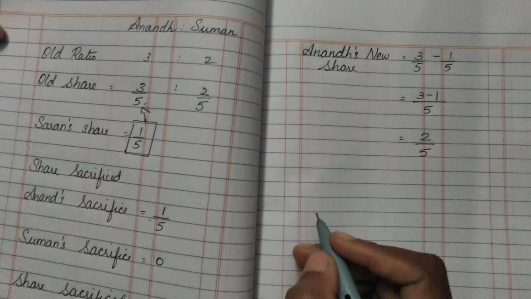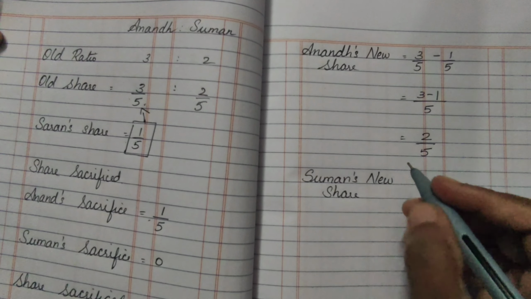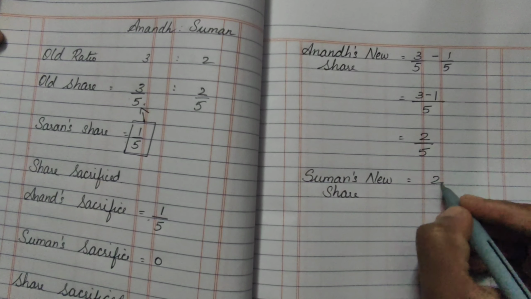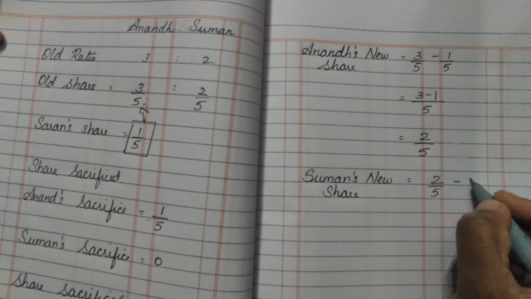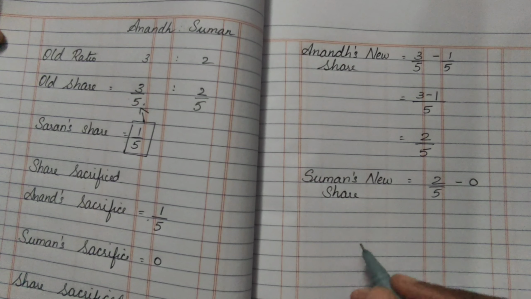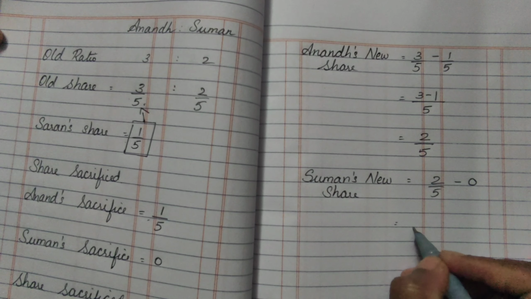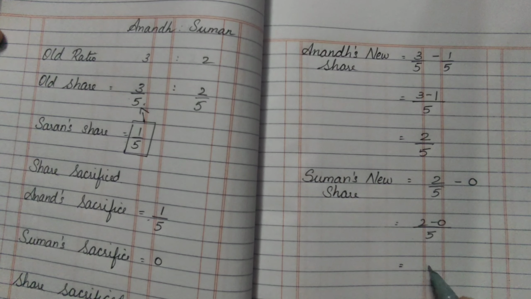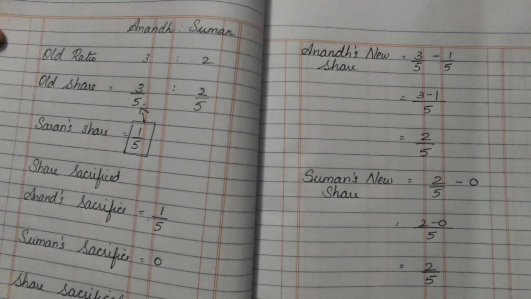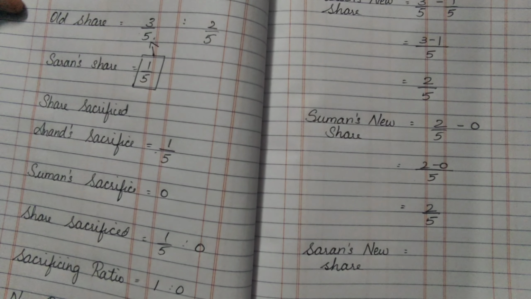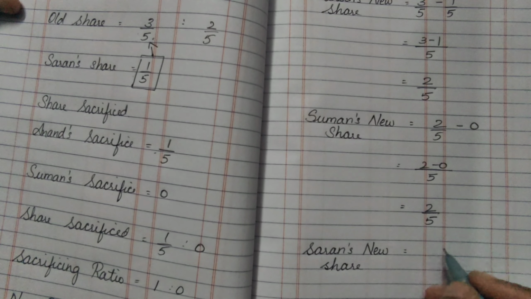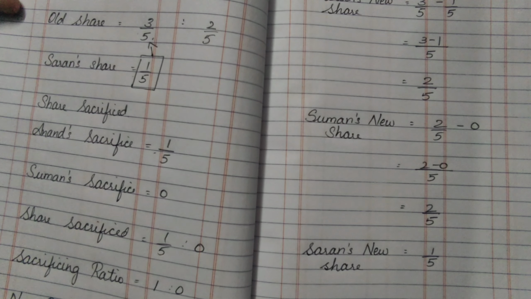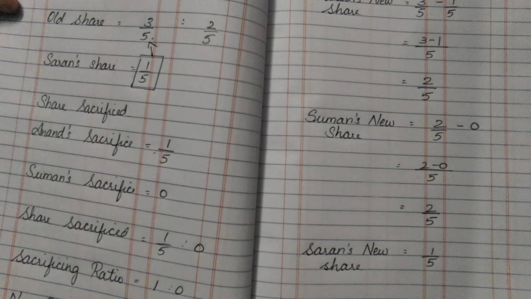Next I'm going to do it for Suman. Suman's new share is equal to Suman's old share 2/5 minus the share which he has sacrificed, which is 0. Therefore his denominator is also going to be 5. So 2 minus 0, so his new share is 2/5. Now we include the new partner Saran. He acquires 1/5 share entirely from Anand. So that 1/5 is going to be Saran's new share.